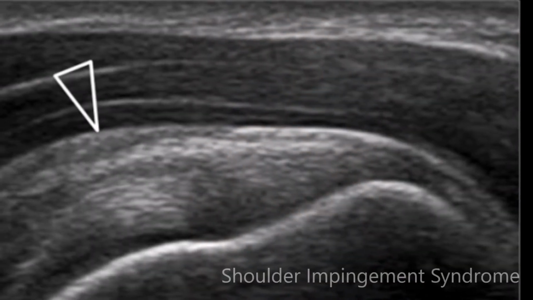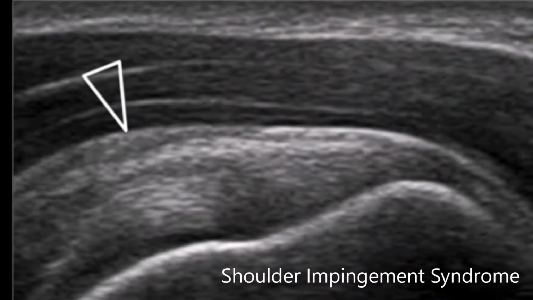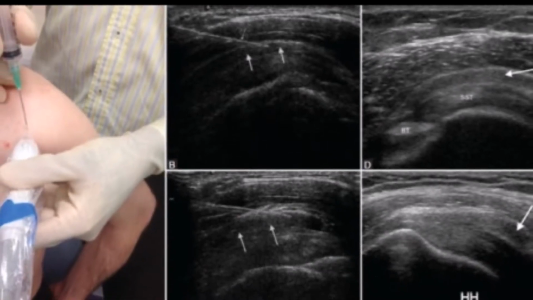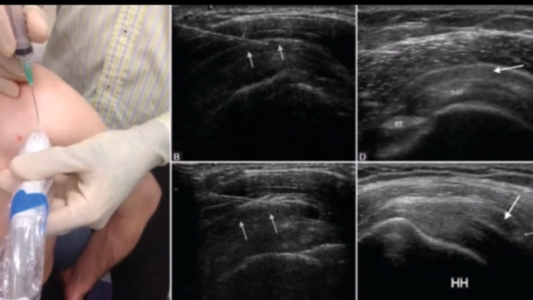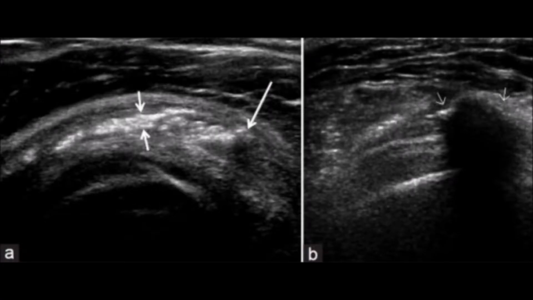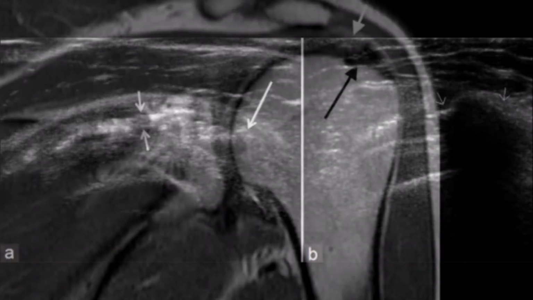Bursitis of the shoulder, or shoulder impingement syndrome, is another very common cause of shoulder pain. Bursitis presents as shoulder pain worsened with movement, typically worsening when the arm is extended away from the body. Patients will sometimes describe the pain as a pinching sensation inside the shoulder.